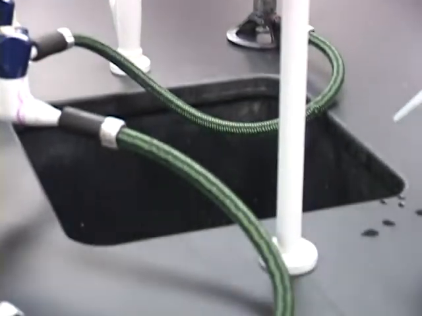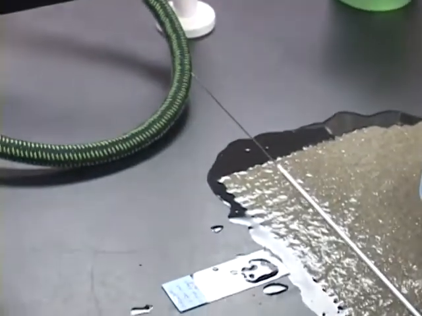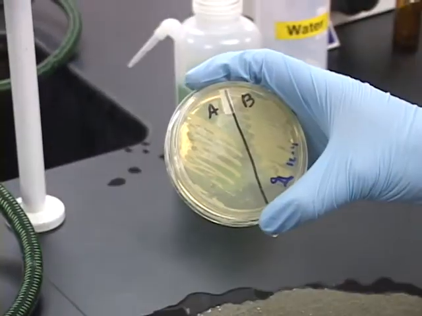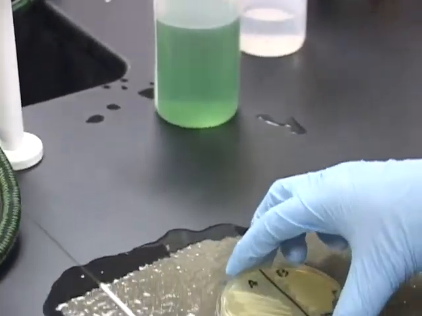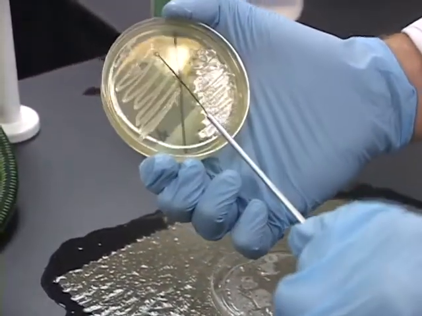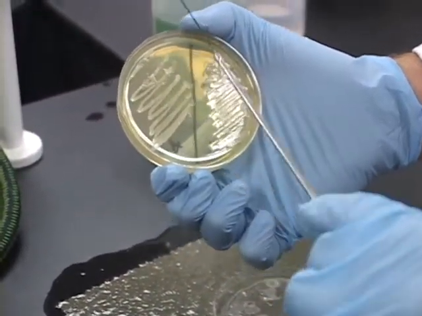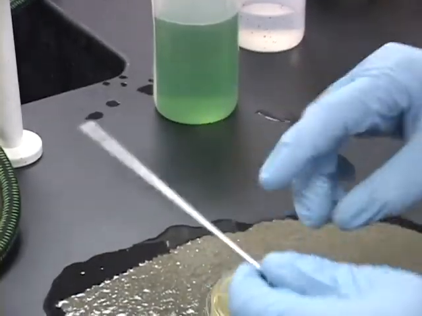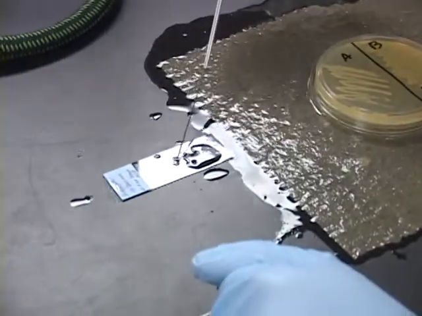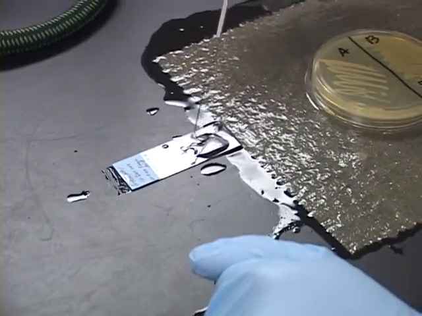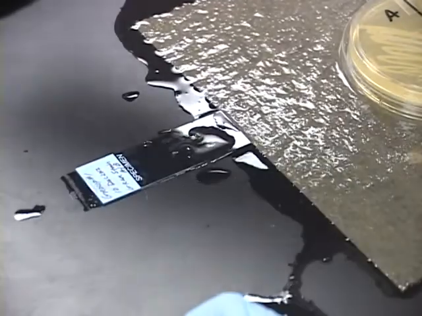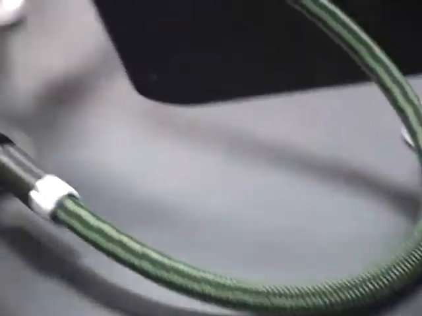Coming to the Petri plate, as you can tell, the 2 microbes are split into A and B. I'm going to inoculate from first group A. By turning the plate over, I am going to remove some of the species and apply them directly to the slide. After applying them, I'm then going to heat sterilize the inoculation loop again.